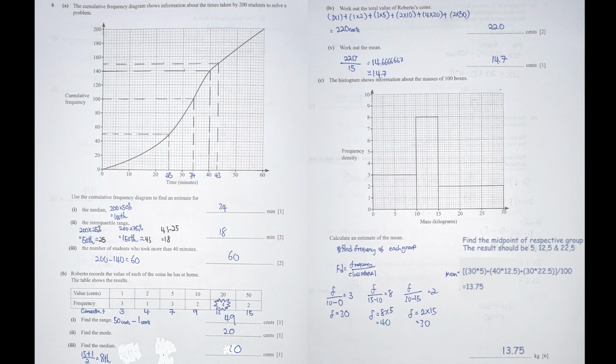As for the next part, okay, what I did was to calculate the respective frequency. Frequency density equals the frequency over class interval. The class interval was given and the frequency density was also given as well. So you're required to run a reverse calculation to identify the frequency of the respective groups, which is 30, 40 and 30 respectively.